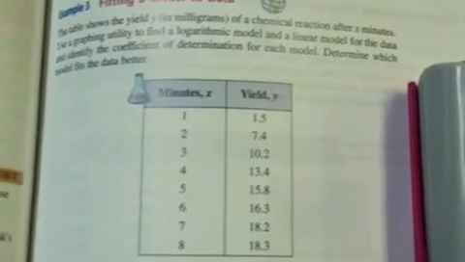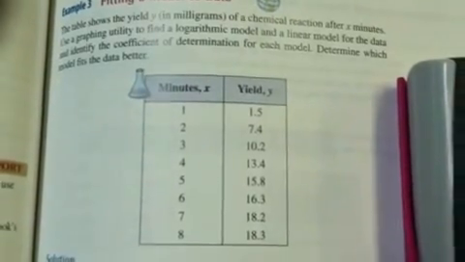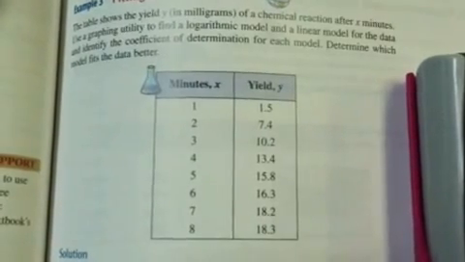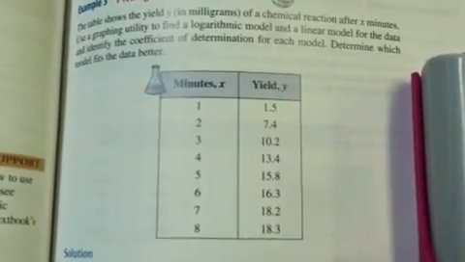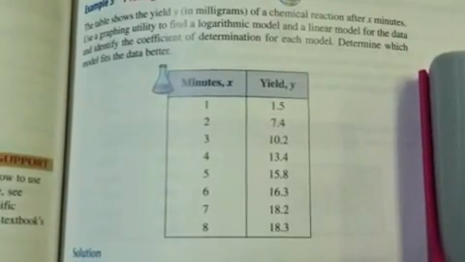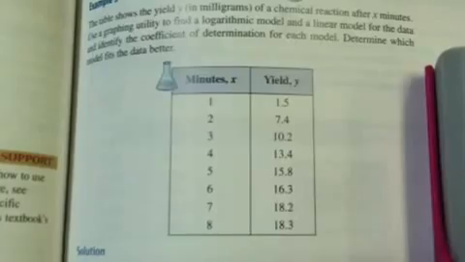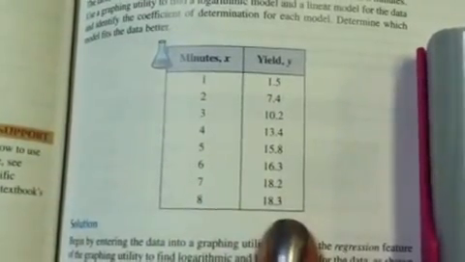In this case, we're looking at example 3 in your book, which is on page 239. Our x values are minutes, and our yield y has to do with a chemical reaction that occurs. What I'm going to do is make all my x's my list 1, all my y's my list 2. So I'm going to come over here to my calculator.